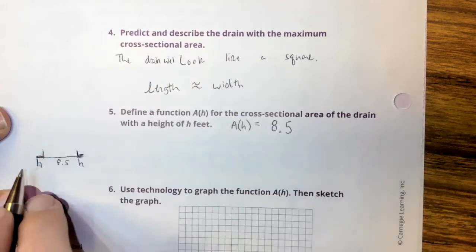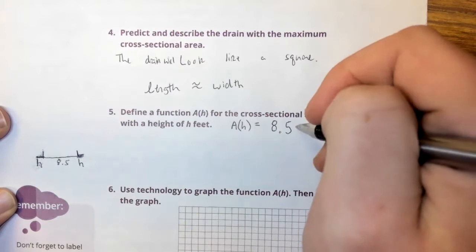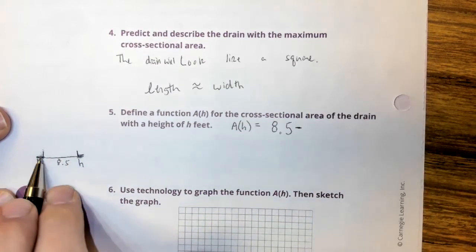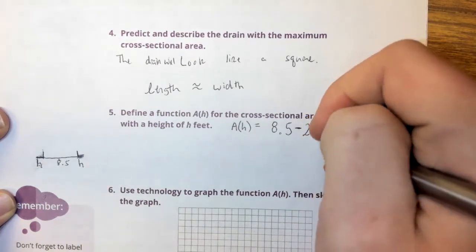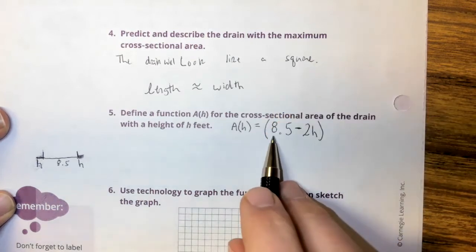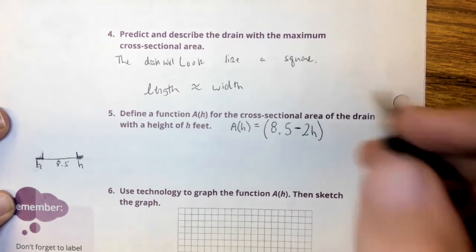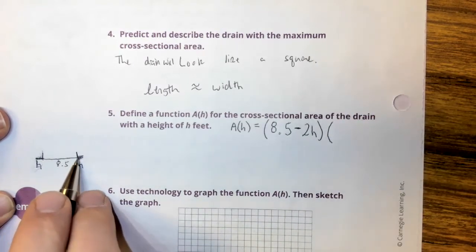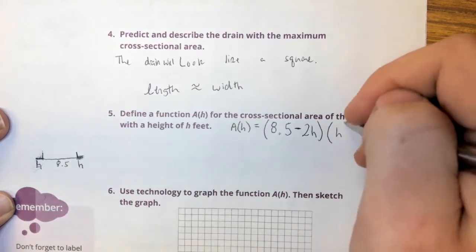So here our width is no longer just always 8.5. It's 8.5 minus however much distance we're cutting off here. So how you can write that out algebraically is 2h: 8.5 minus 2h. So that's our width. Now we just need to multiply that by our length, or in this case, height. And that's going to actually be pretty easy to do because just this piece that we cut off, this h, does become the height. So let's put an h there.